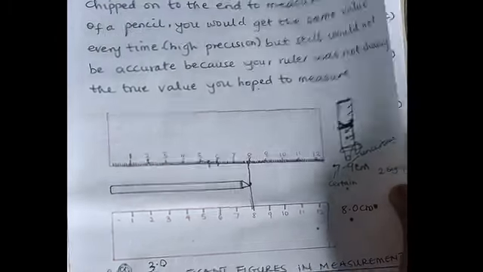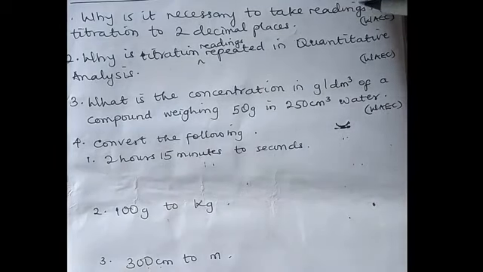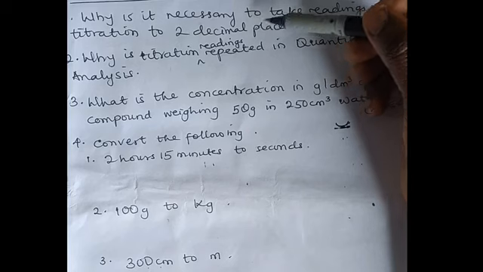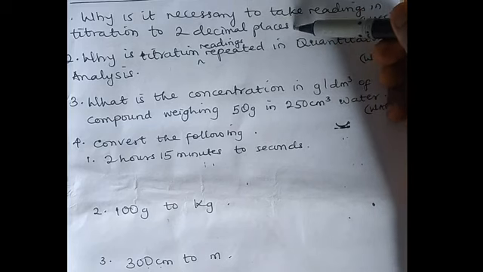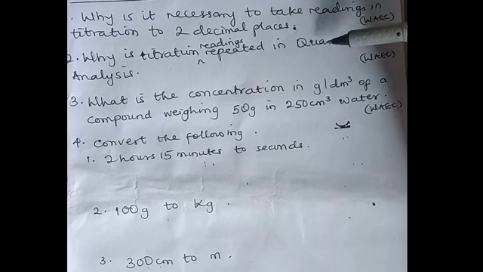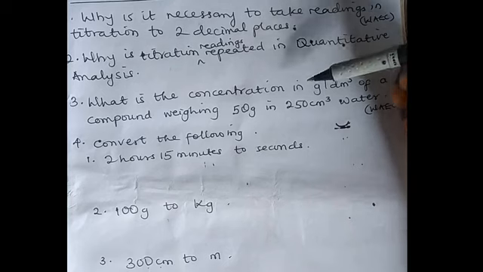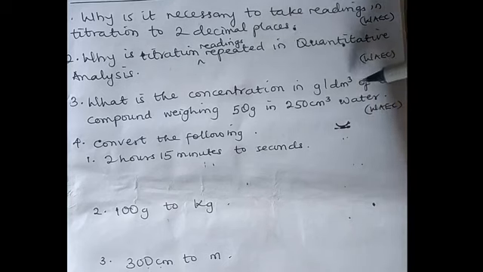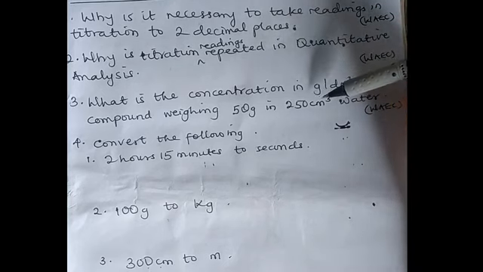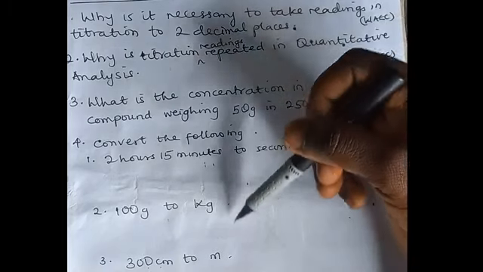Now, we are going to look at some questions here. The first one: why is it necessary to take readings in titration to 2 decimal places? The second question: why are titration readings repeated in quantitative analysis? What is the concentration in gram per dm cube of a compound weighing 50 gram in 250 cm cube water? And lastly, we are to convert the following.